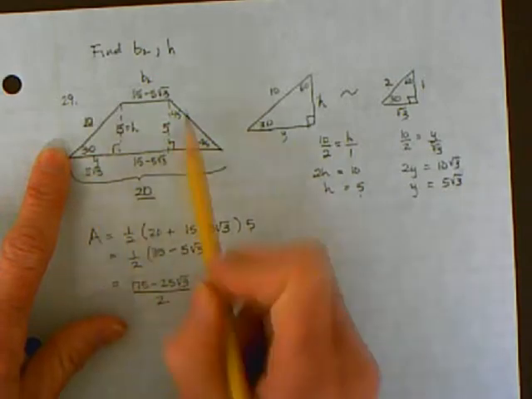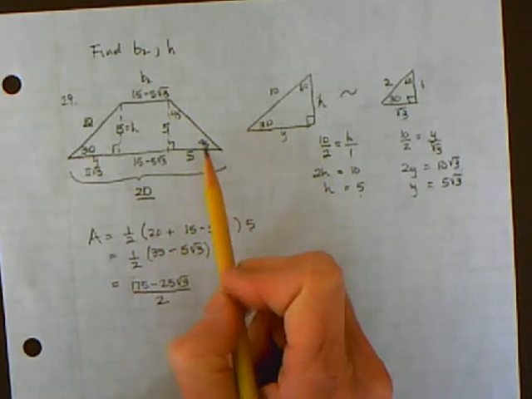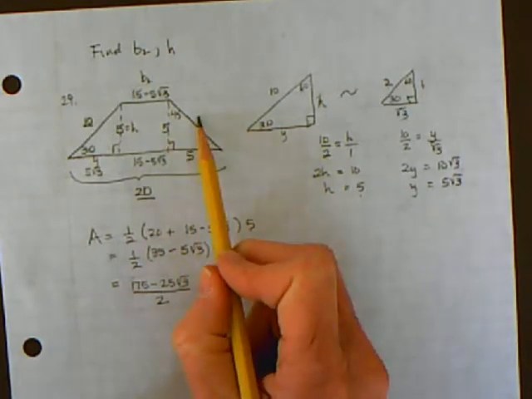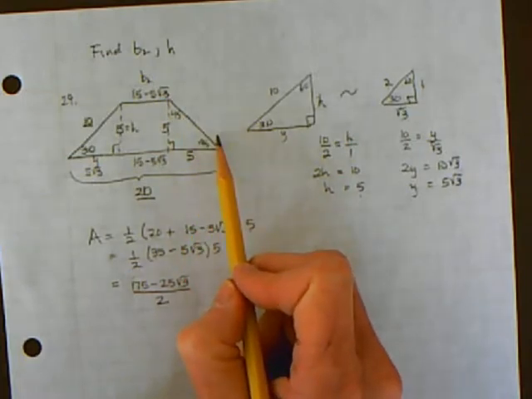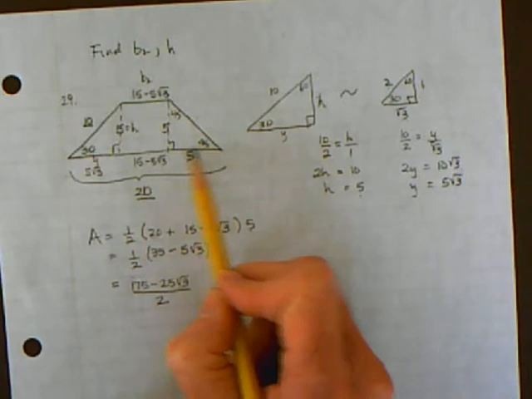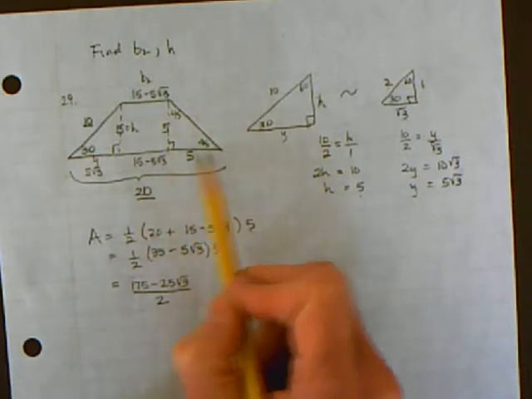Now, this is a 45, 45, 90 triangle, and we know that the sides of 45, 45, 90 triangles are in the ratio of 1, 1, radical 2. We're not interested in this length, but we could find it out if we had to. What I need is this piece right here. Okay? So if this guy is 5, then this one has to be 5.